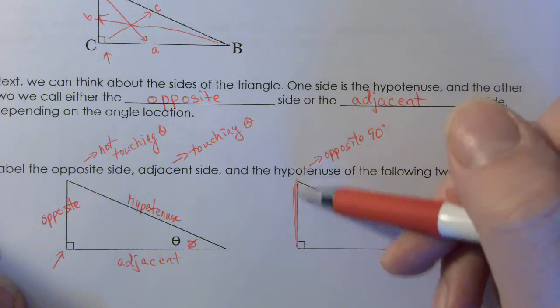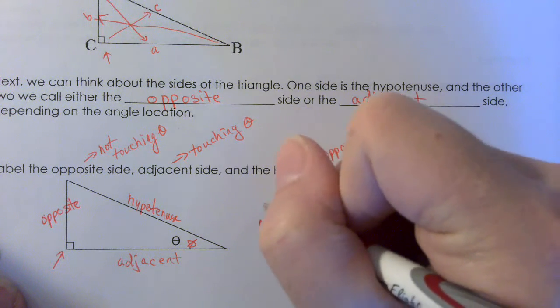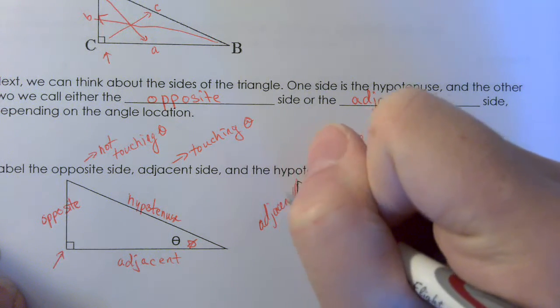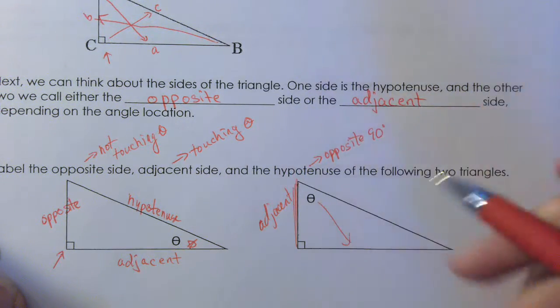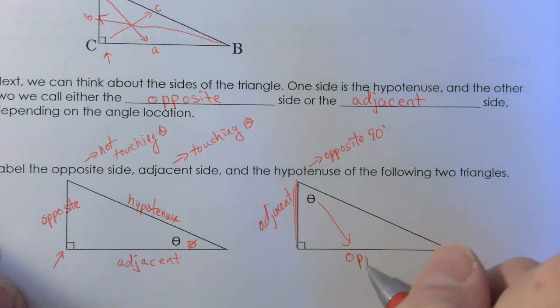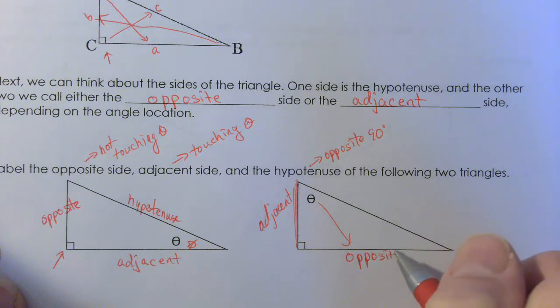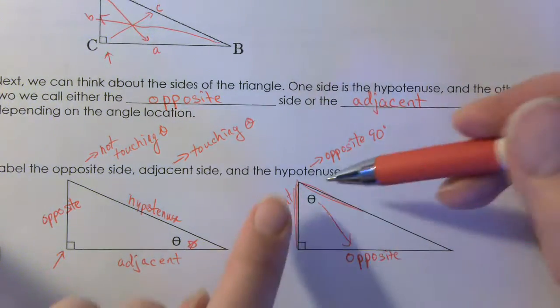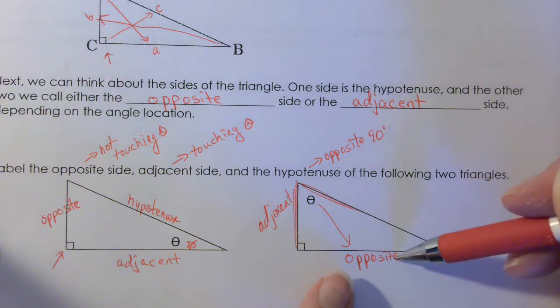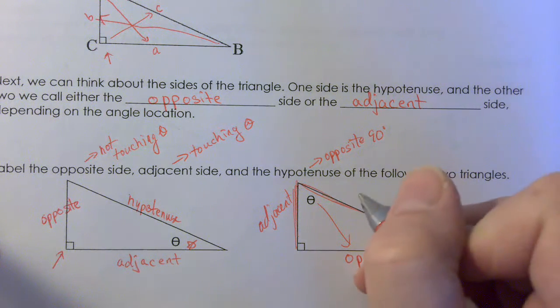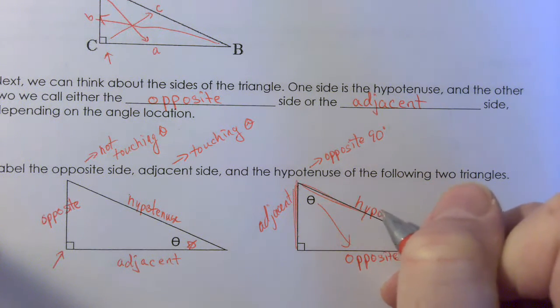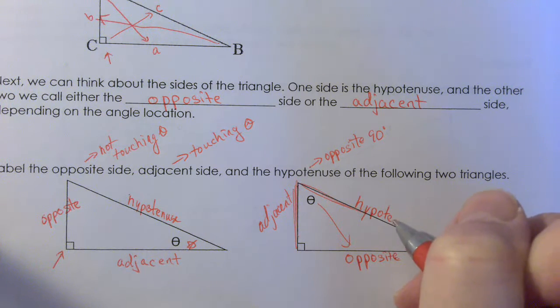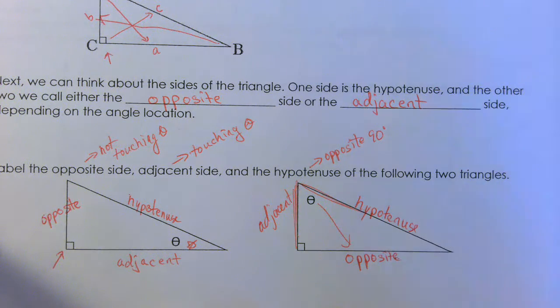This side is touching theta, so it is considered adjacent. This side is opposite, so it's considered opposite. See how it's not touching? The two sides that come out and form this angle, that makes the opposite side. This is always, by no choice, the hypotenuse.